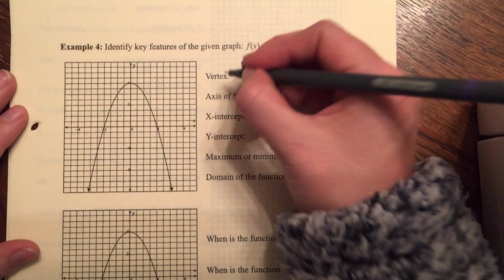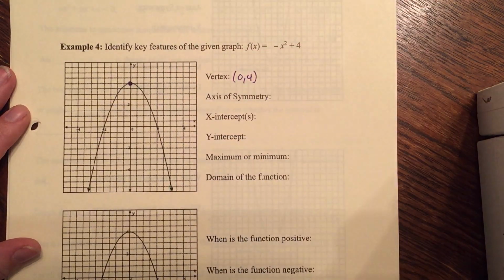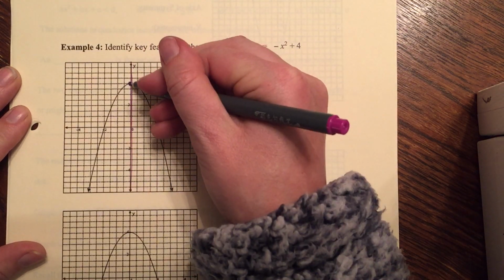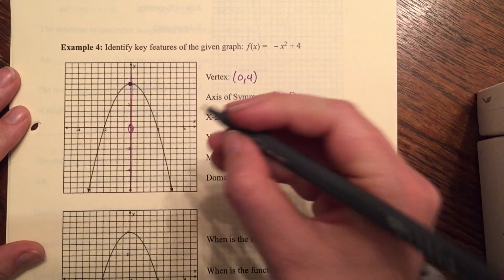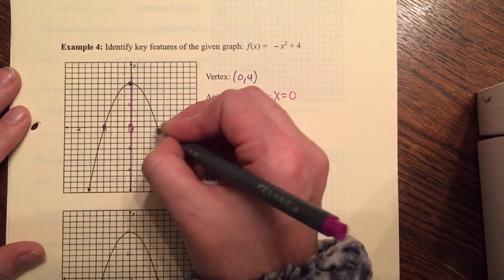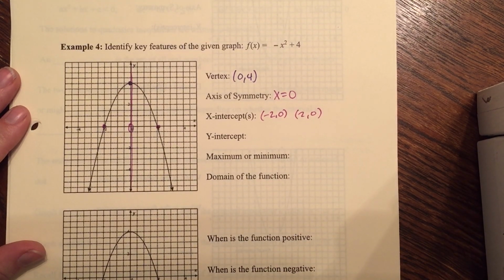Example 4, vertex, 0 up 4. Axis of symmetry is the line that cuts down the middle, and it cuts down and hits at x is 0. Intercepts, -2, 0, +2, 0. You guys are going to be pro at this.